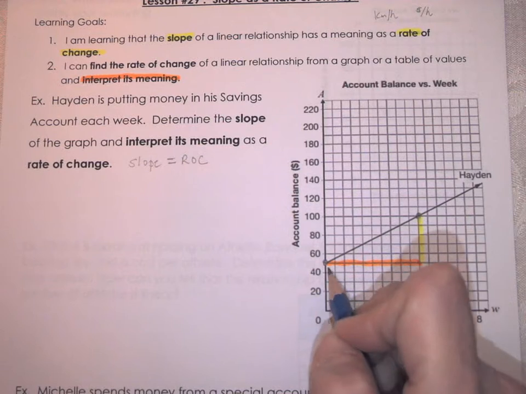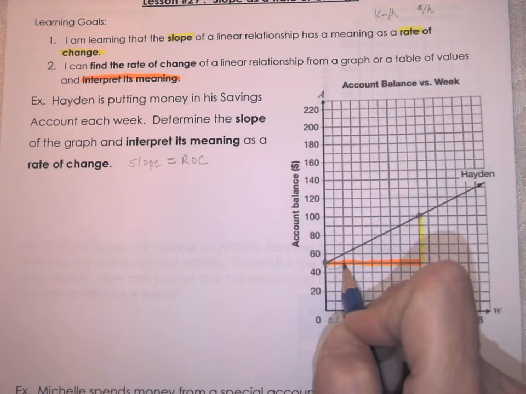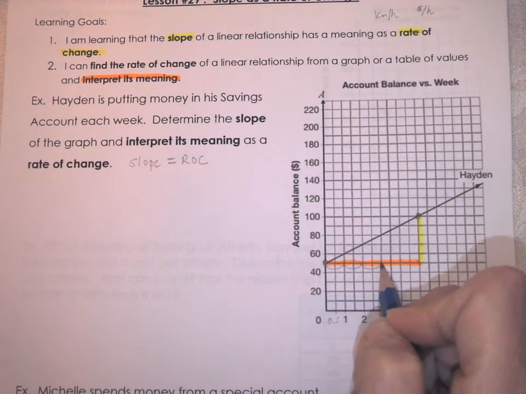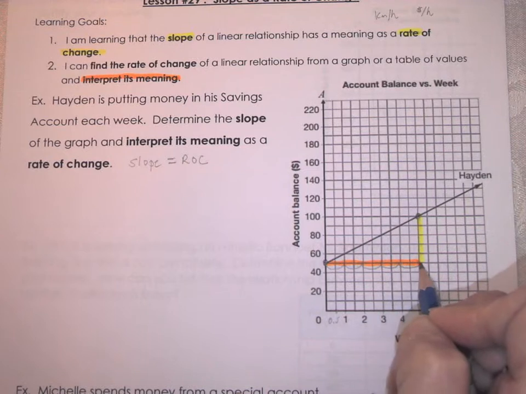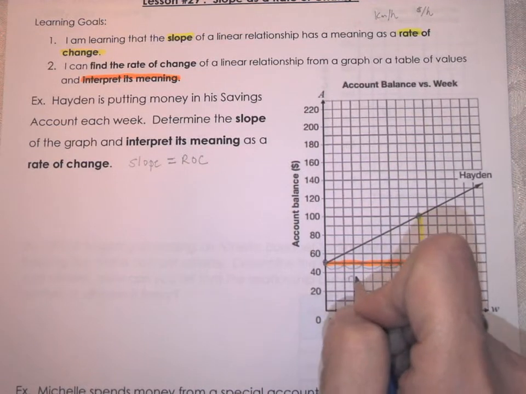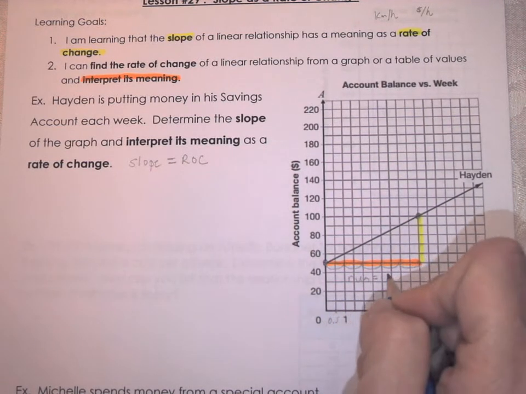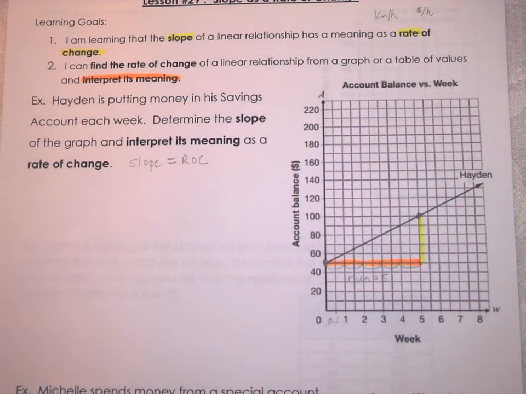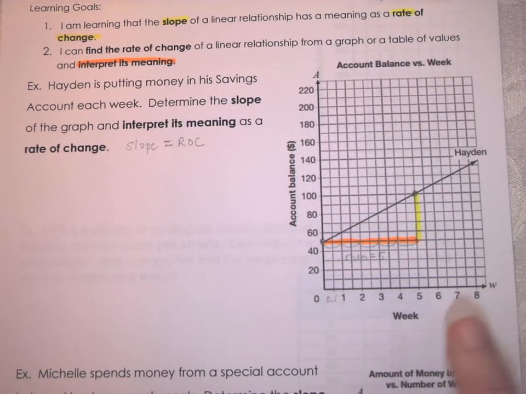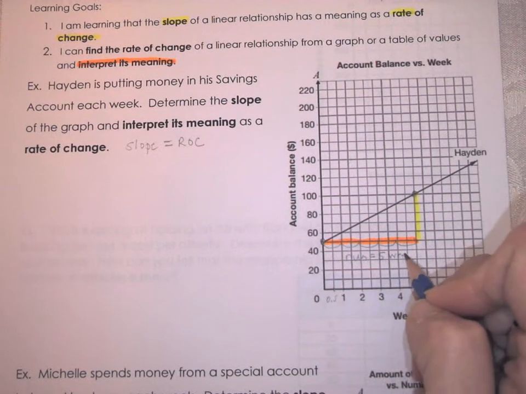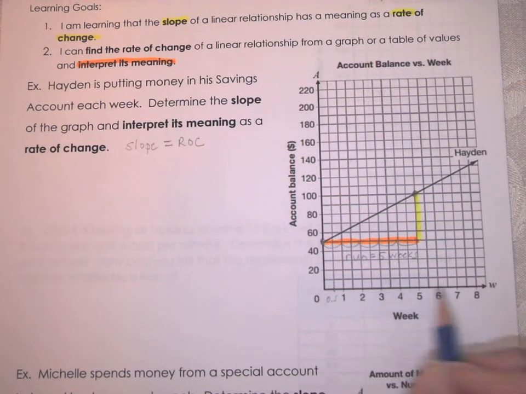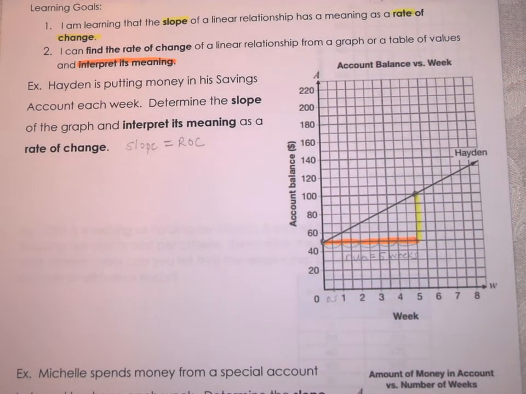So when I count out my run, 1, 2, 3, 4, 5. Every 2 squares is 1. So our run is 5, but when we're doing a rate of change, we include units. So in this case, our run isn't only 5, it's 5 weeks, because the units for the horizontal axis are in weeks. So our run is 5 weeks.